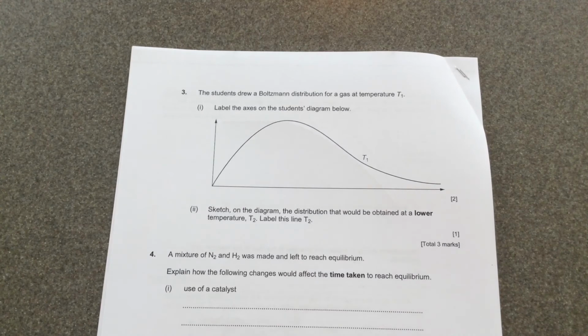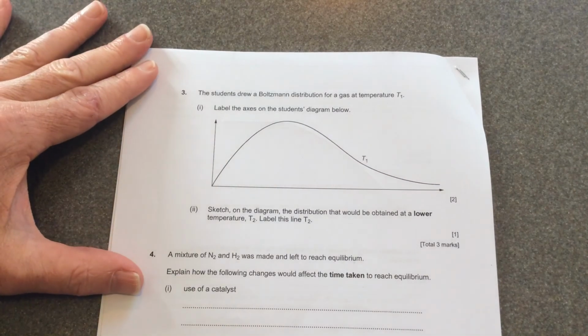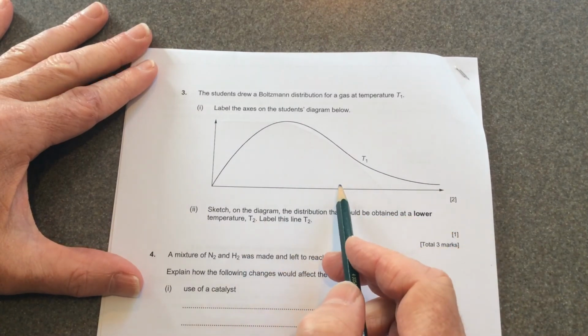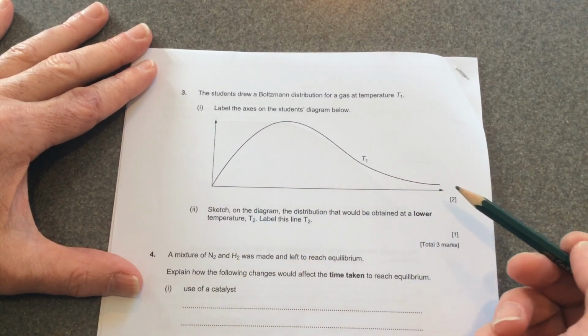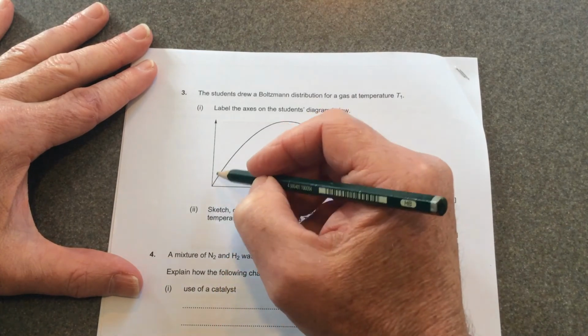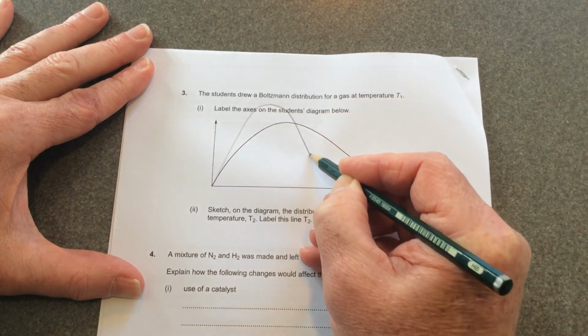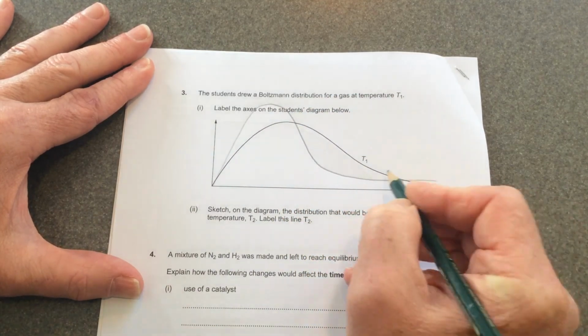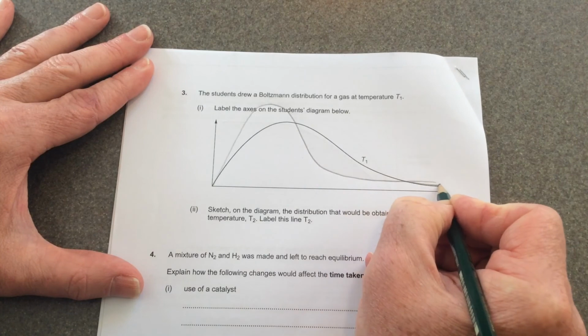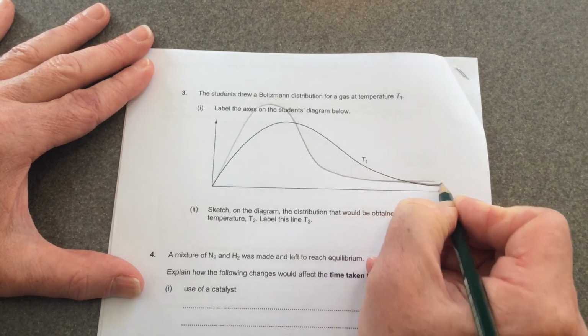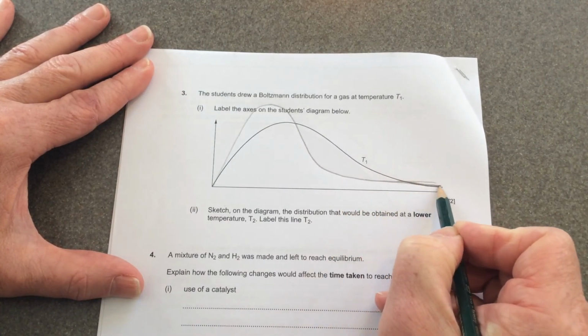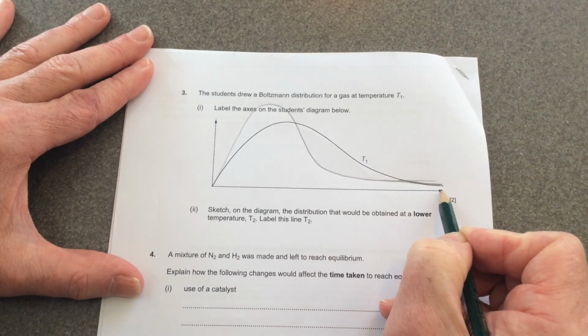Question 3 is very, very similar to question 1. We've got a Boltzmann distribution curve, but this time we want to do the experiment at a lower temperature. We're going to label this T2. Now, if it's a lower temperature, the average kinetic energy of the particles will be less. So I'm going to be looking for a peak which is higher and to the left-hand side. That line needs to go again over here. It must not cross the x-axis.